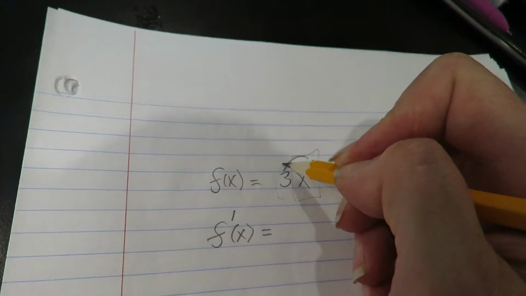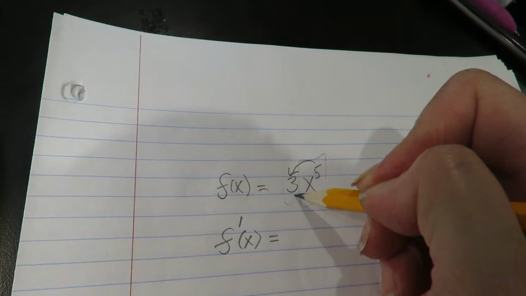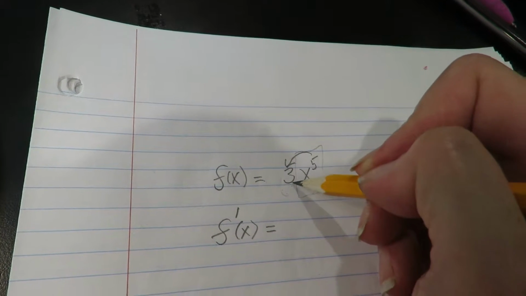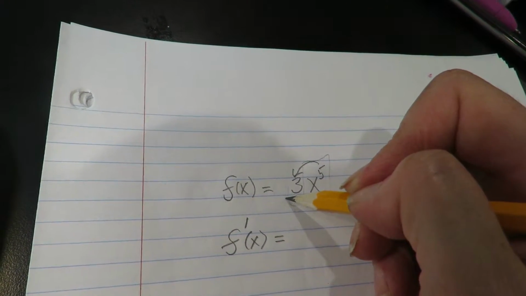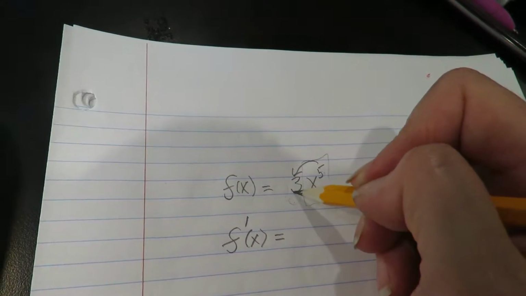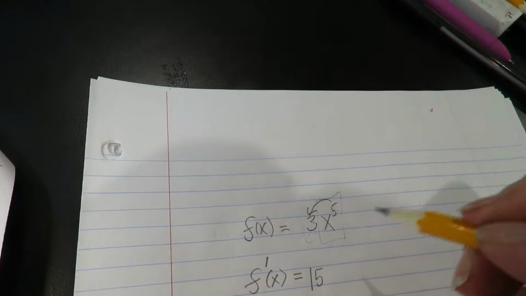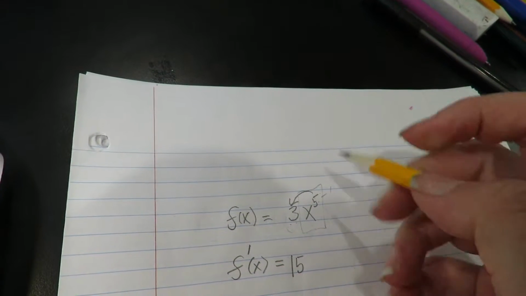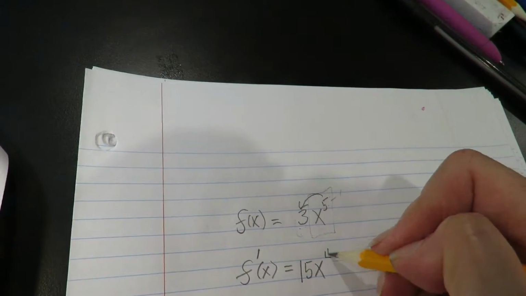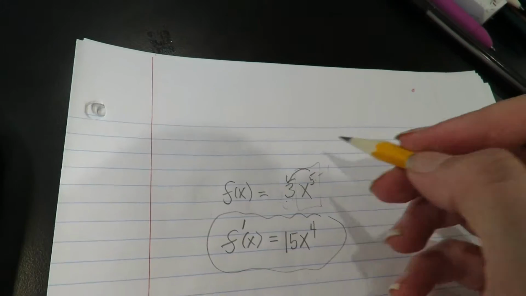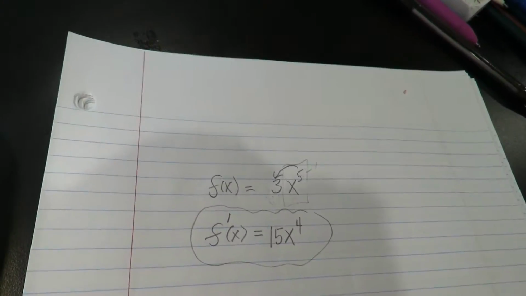So you remember in the past we bring the number down in front, but there's something here already. So I'm going to multiply it. As I bring the 5 down, it's going to multiply times the 3 because there's something here. So 5 times 3 is 15. And then I'm going to subtract 1 from the 5 to make it a 4. So that's the derivative.